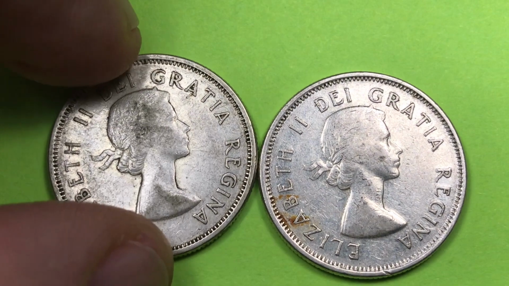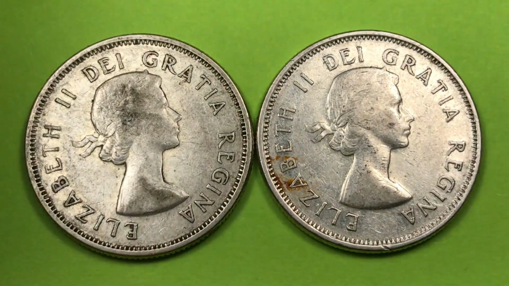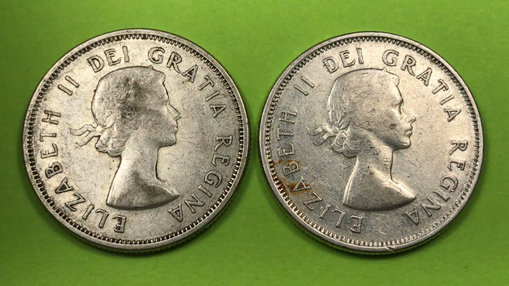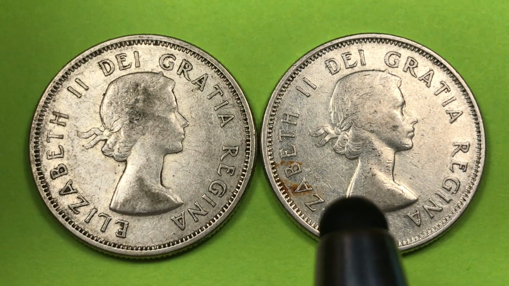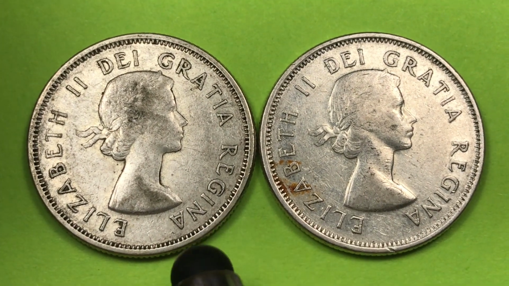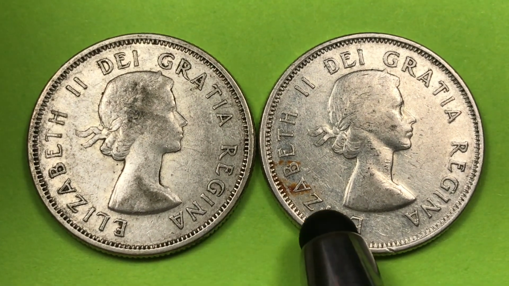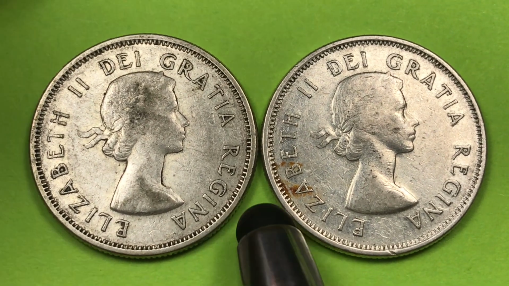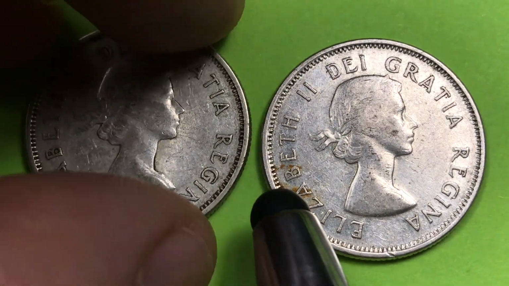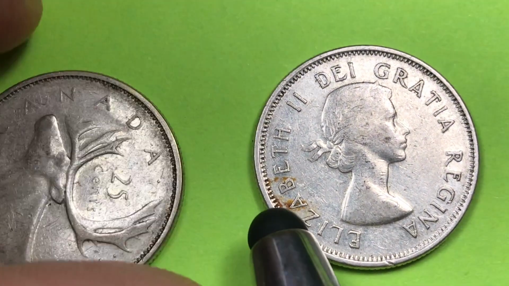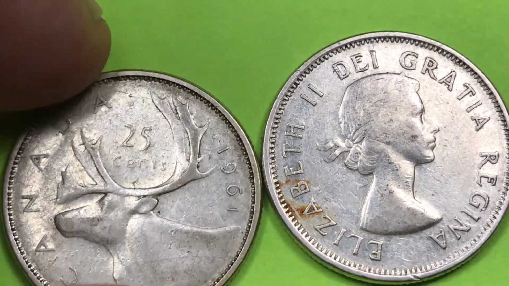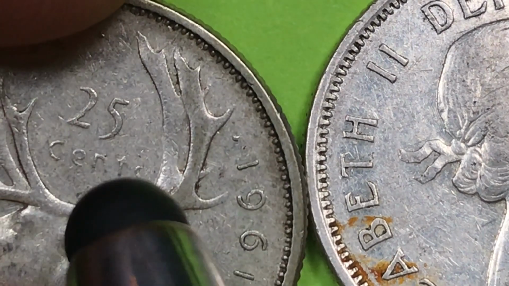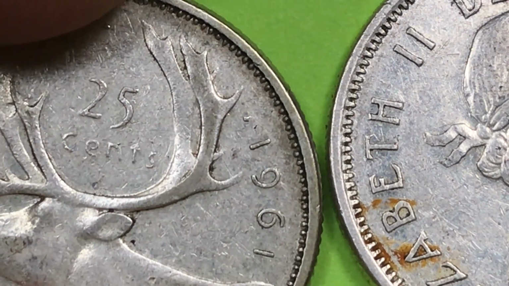And today it's the 1961 and 1962 Canadian 25 cents coin, not the quarter. In fact, if you try to look it up and get it graded, you won't even be able to find it online as a quarter usually. You really need to put in 25 cents. And why is that? Well, because that's what it says on it, 25 cents. And you can see it right there between the caribou's antlers.